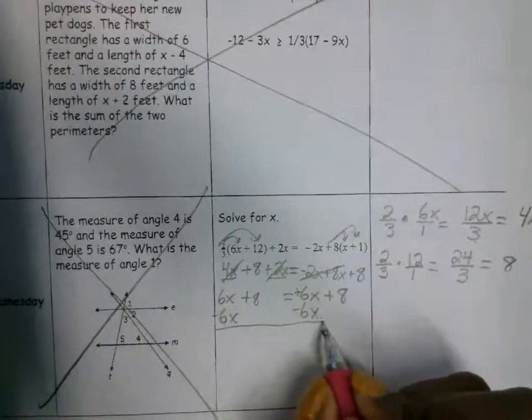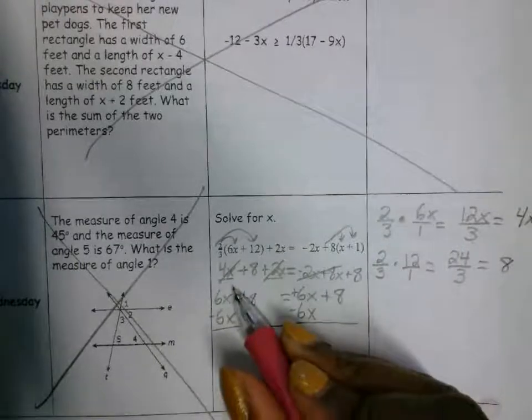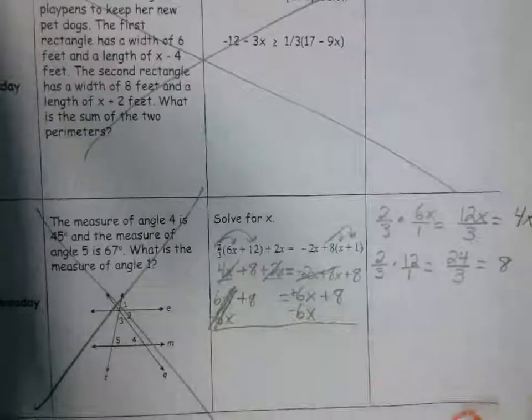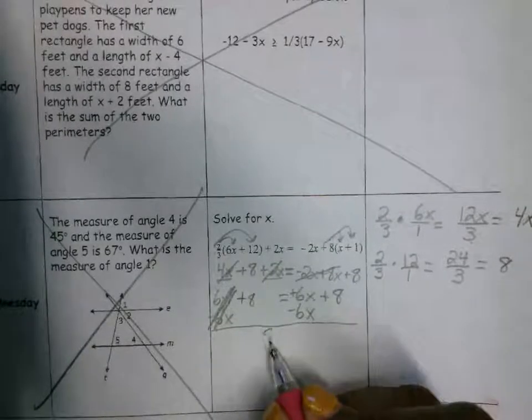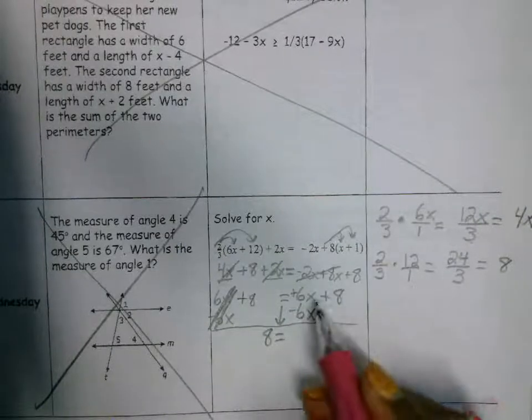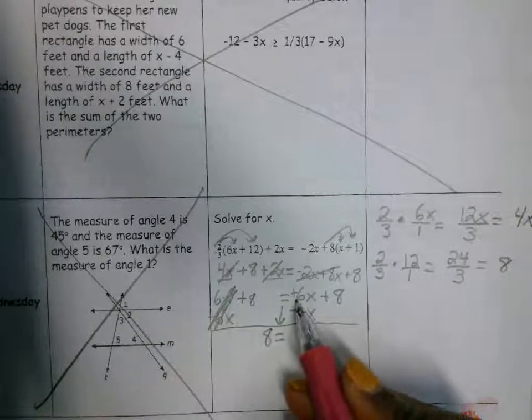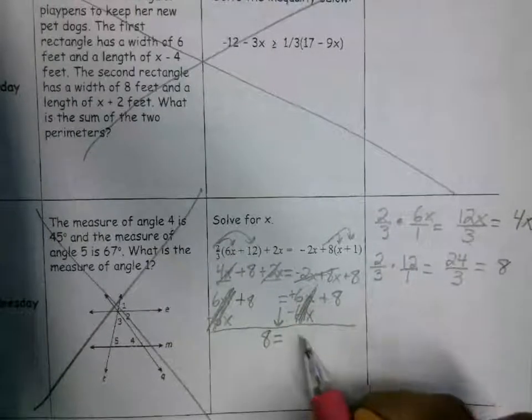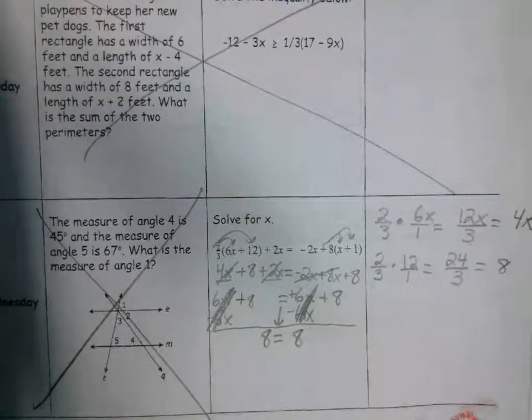When I subtract 6x on this side, 6x minus 6x is 0. So the x's are gone. I'm left with just 8. Bring down my equal. When I subtract 6x over here, 6x minus 6x is 0. The x's are gone, and I'm left with 8 here.